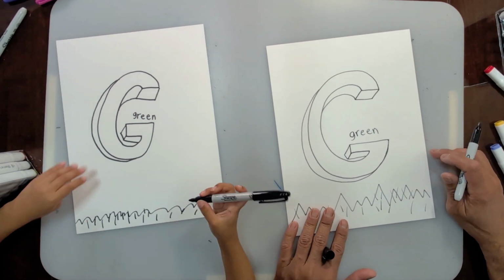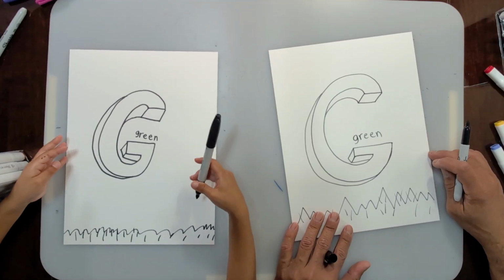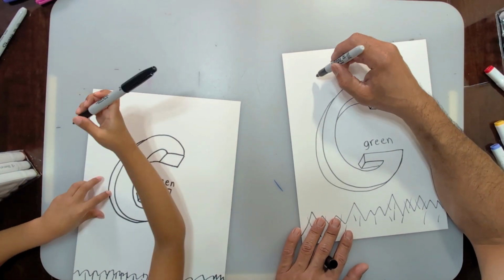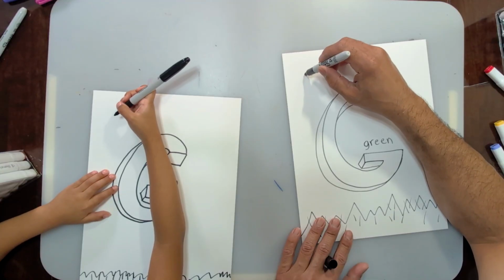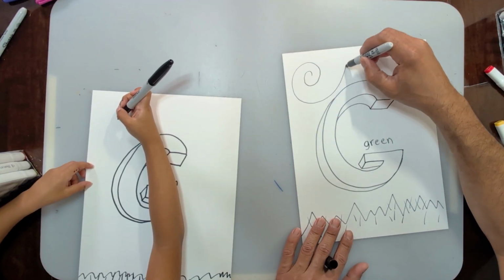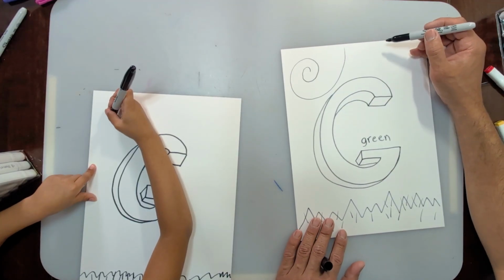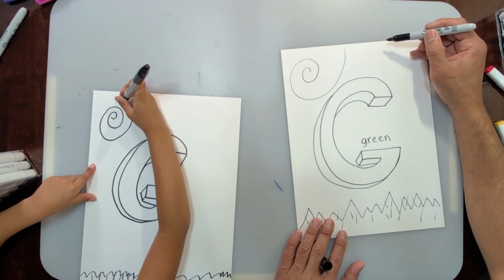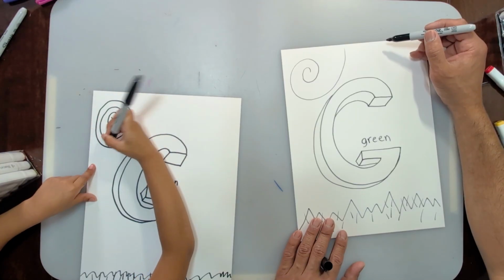But the coolest thing is the galaxy. So the way we want to do a galaxy is one, we're going to do a swirl like this. And you want to do another swirl. And then, okay, like kind of like a snail. Keep it a little far away. That way you don't get too close. All right. And then make it go.